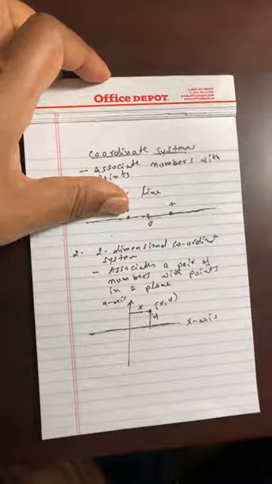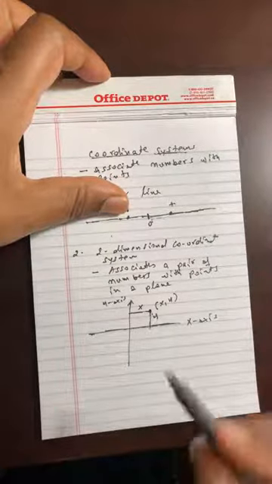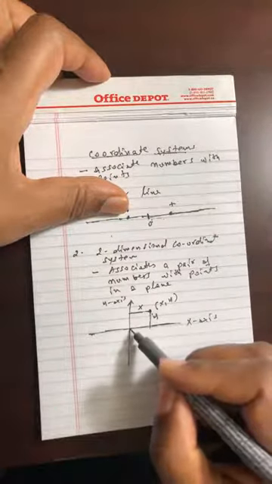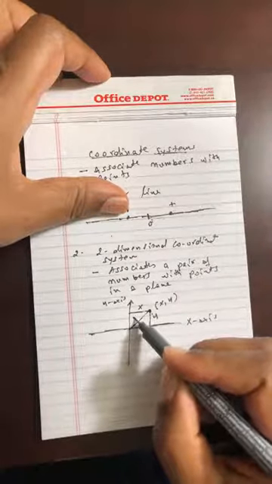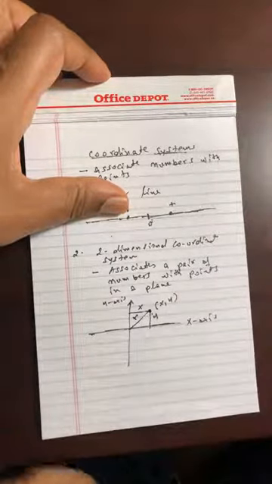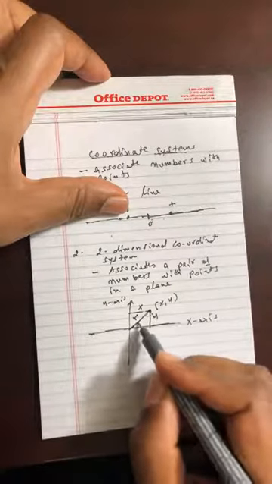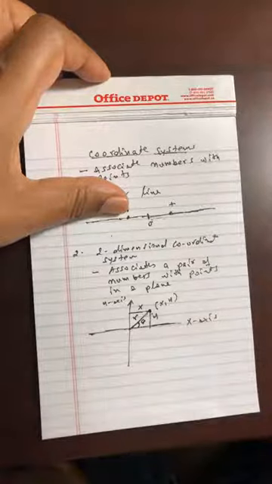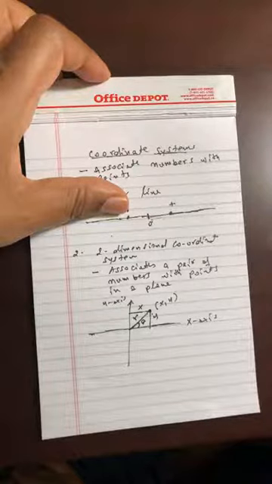And then there is another coordinate system called the polar coordinate system. In the polar coordinate system, a point is identified by its distance from the origin, represented by r, and its angle, the angle formed between this line and the positive x-axis, theta. Of course, these two coordinate systems are related, as you can see from here.